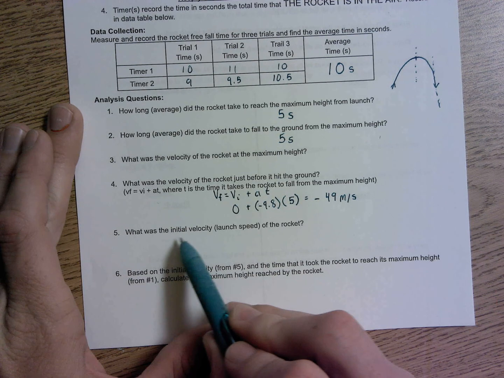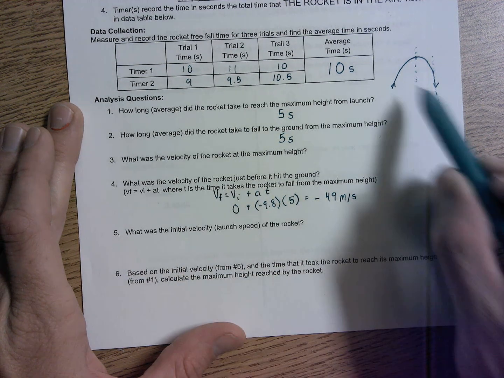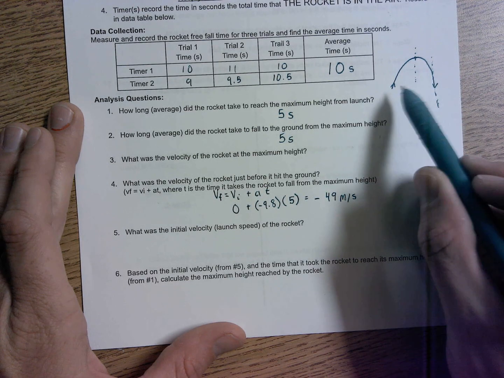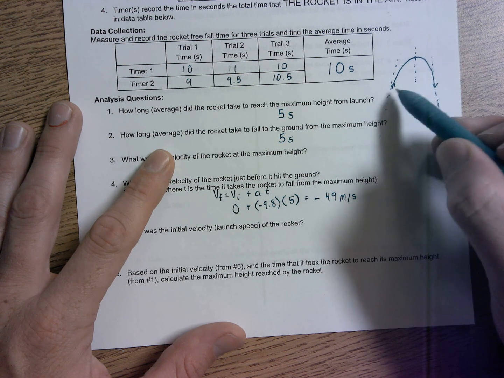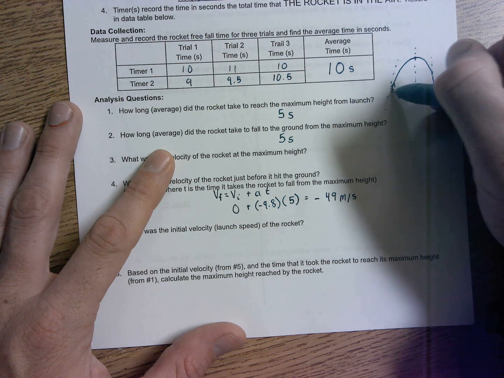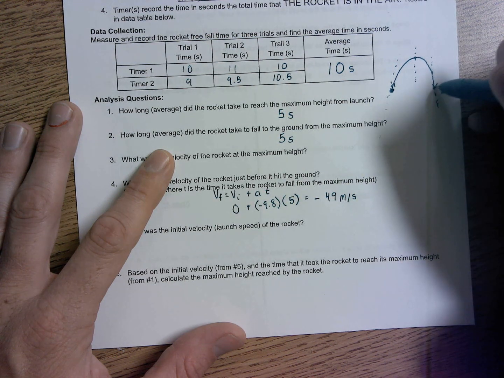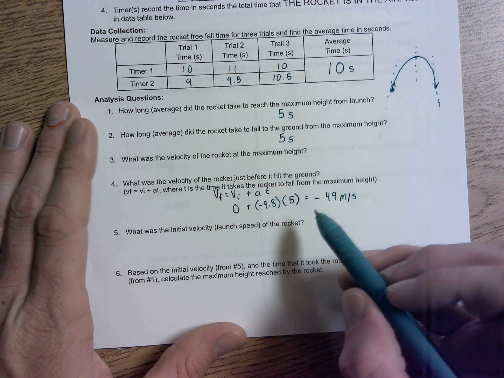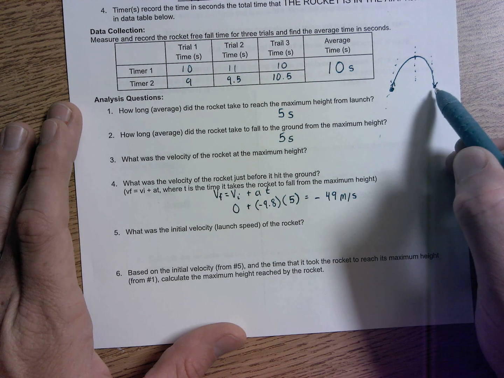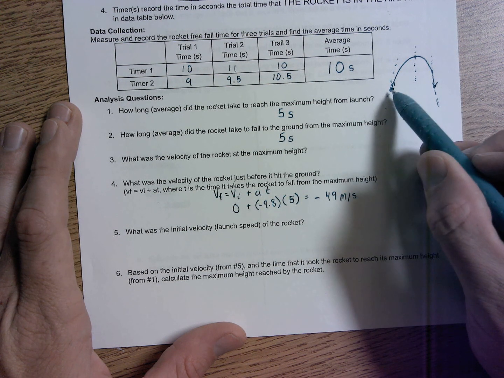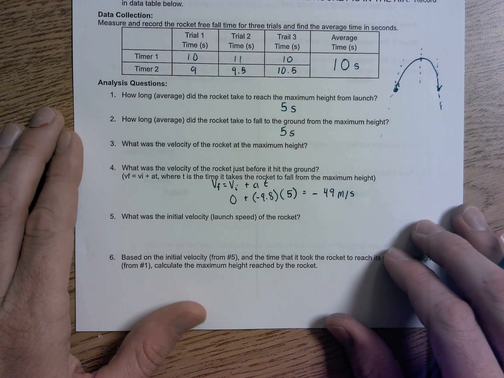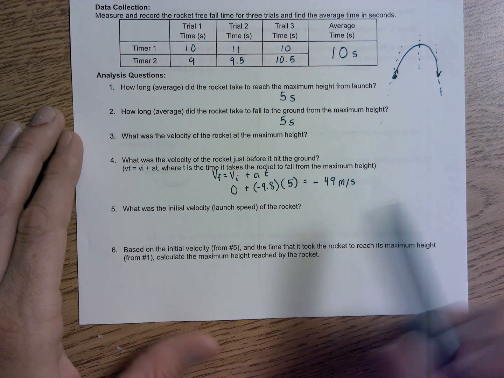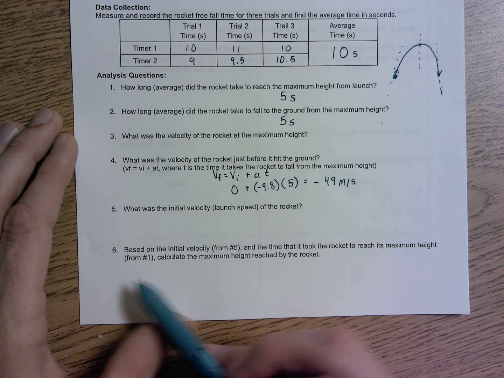So on this one, it's asking what's the initial velocity? Remember, everything's even. So I'm finding the slope right here. What do you suppose it is if everything is even? This point should be the same as that point. We landed at 49 meters per second coming down. How fast was it launched up? That'll take a little bit of thinking, but you should be able to get it right there.